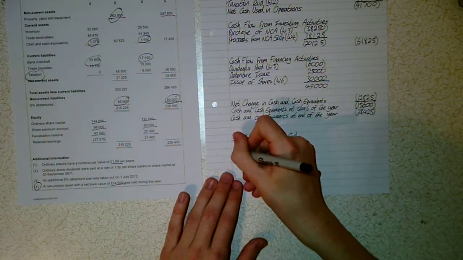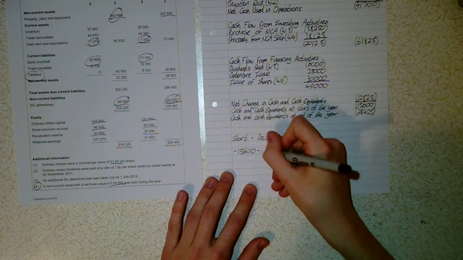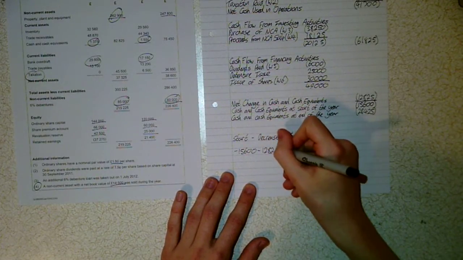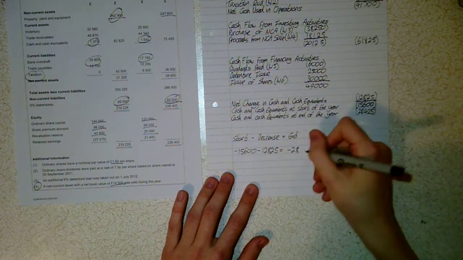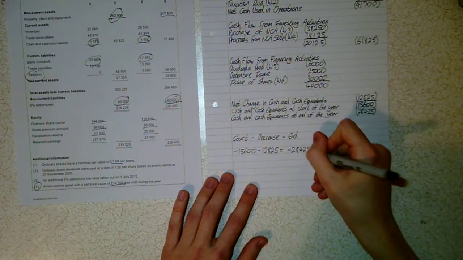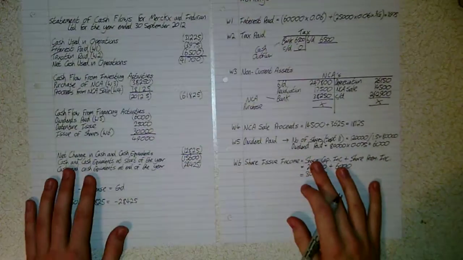So how are we going to check this? I've got my start figure, so negative 15,600 minus 12,825, and that does indeed give us negative 28,425. So that's it. That's the cash flow statement done, and also checked to make sure it's right. I hope that was handy.